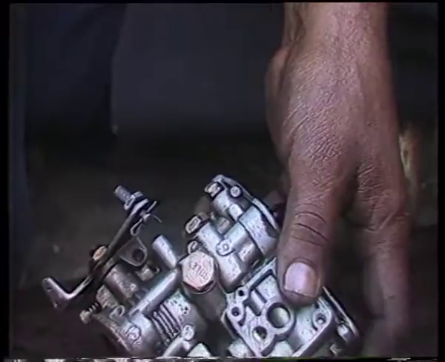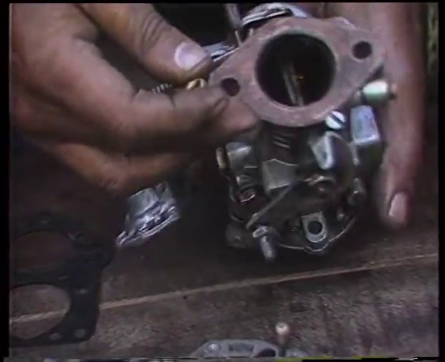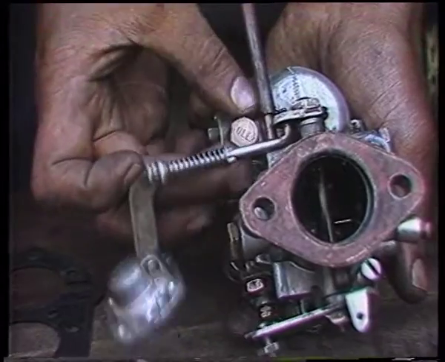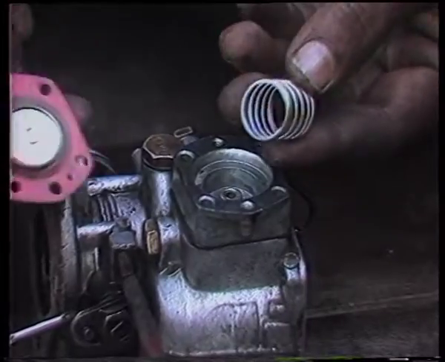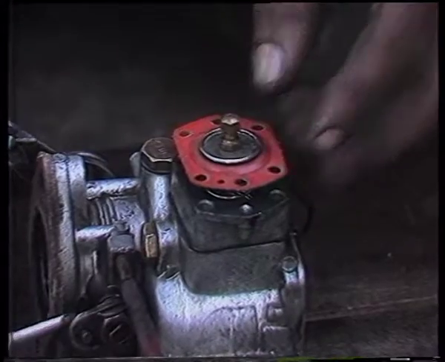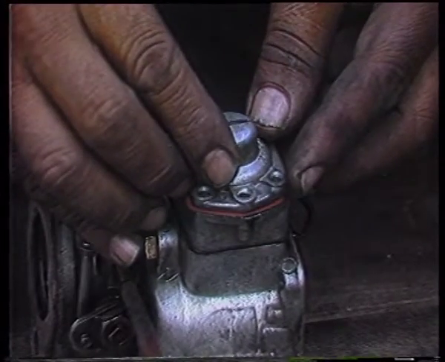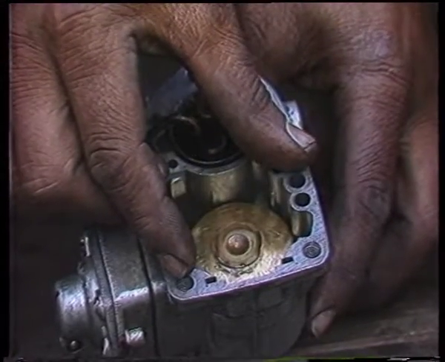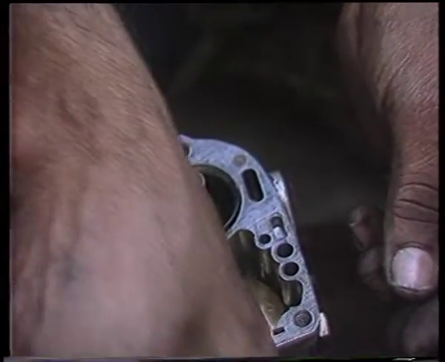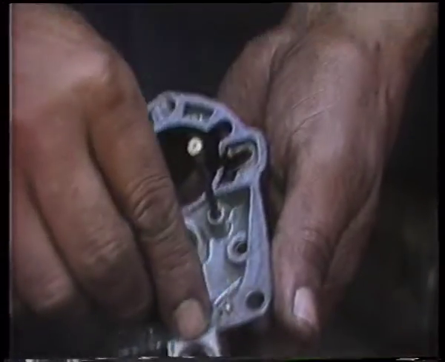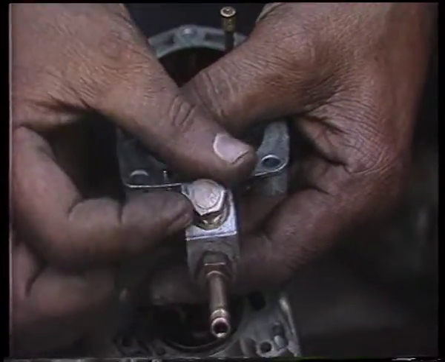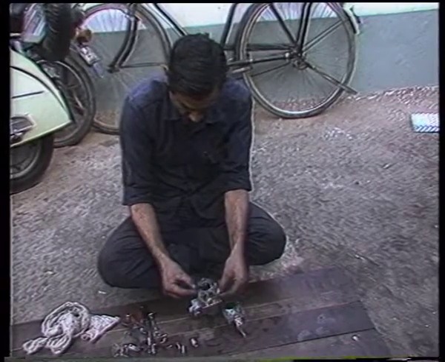That is, the part removed last should be fitted back first, and vice versa. Use new sealings while refitting the carburetor.